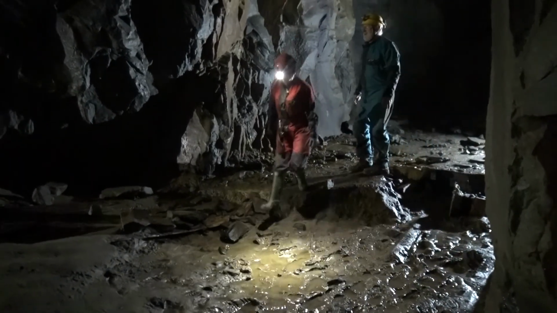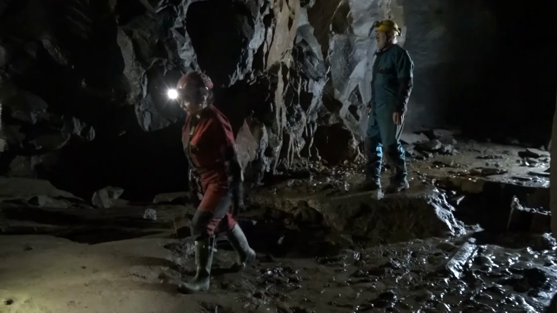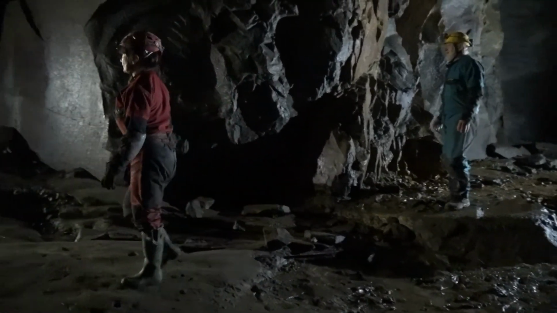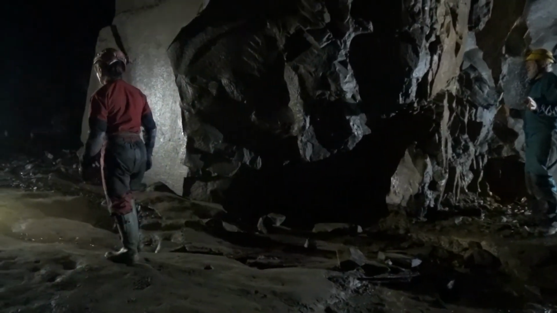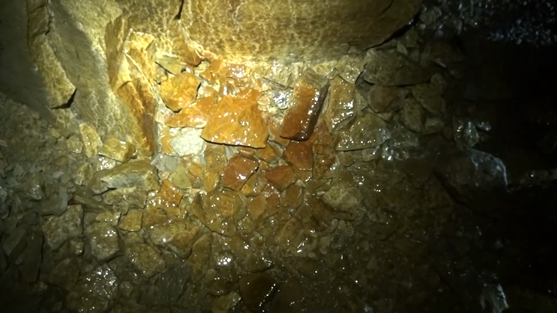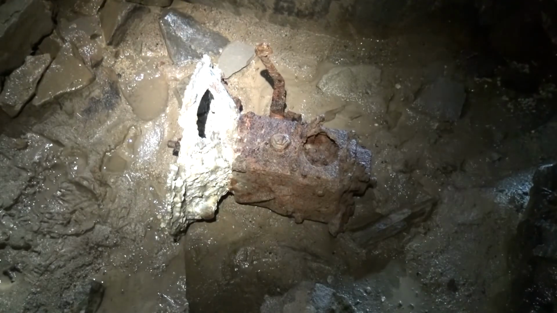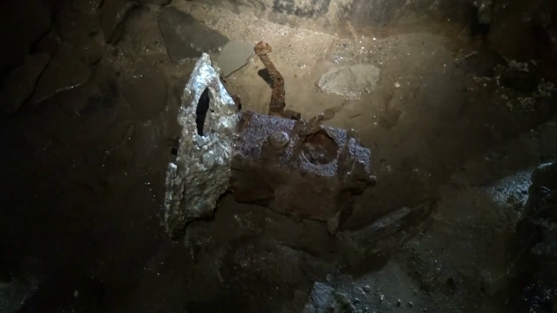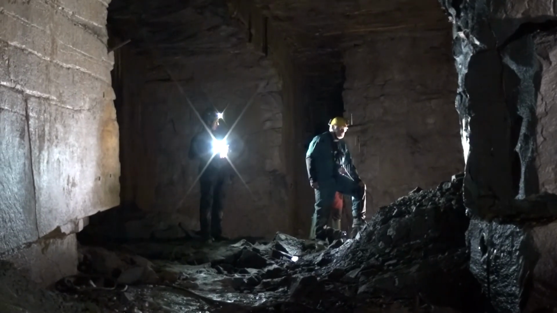In this shot, notice the effect of the backlighting on the mud floor. Again, we can see interesting changes in the lighting effect on the floor. This is the result of highlighting the calcite with my own headlamp, similarly here, with the headlamp moving around.